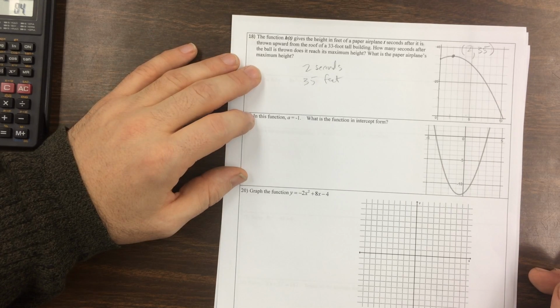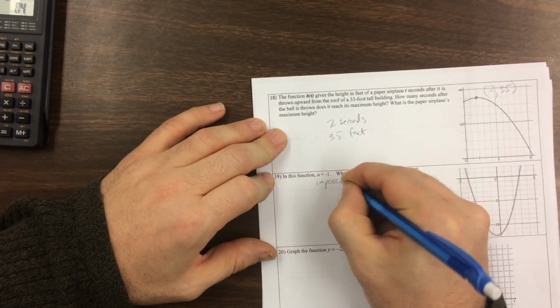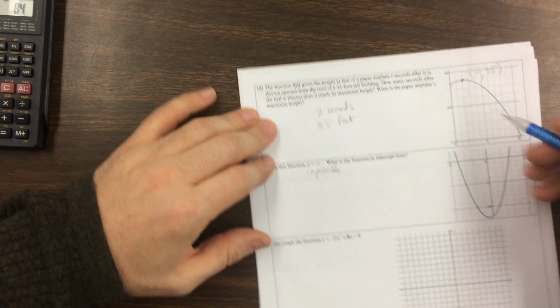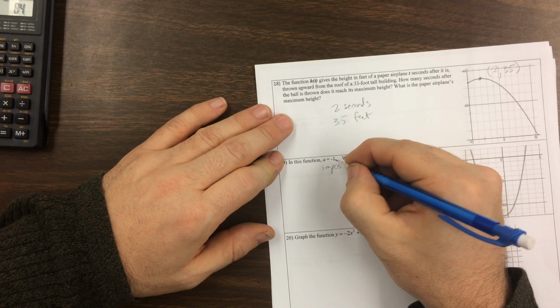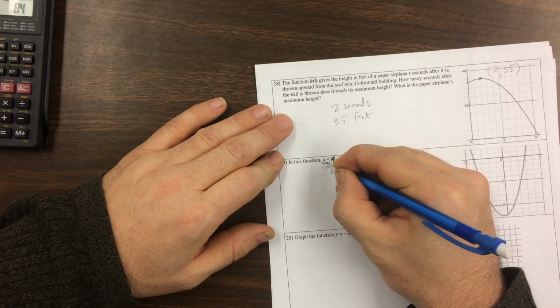In this function, a equals -1. That's impossible. How do I know that? Because it is facing upwards. So apparently, I didn't proofread this. In this function, a equals 1.